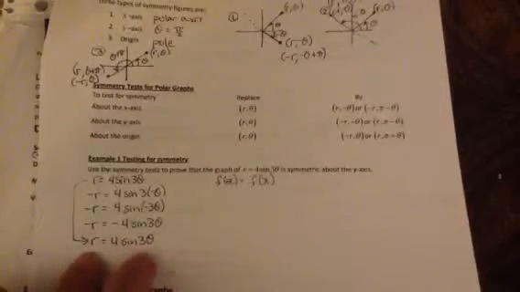Now, we could test for symmetry. This is one way to do it. Again, we would put in our negatives and see, based on all the rules that we use with identities, if you end up with the exact same thing. If you do, then it's even and it's symmetric about the y-axis.